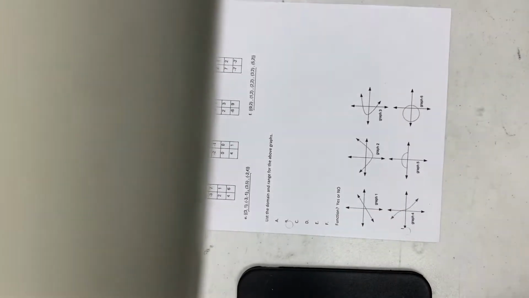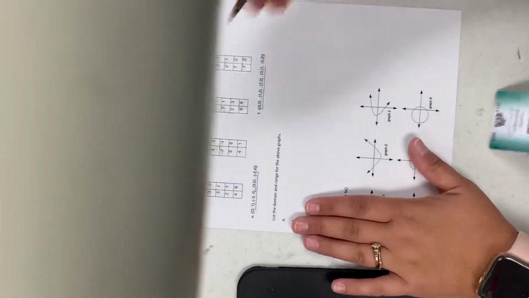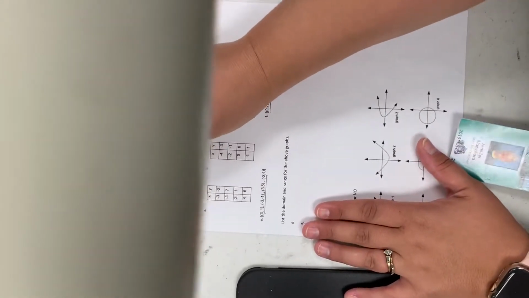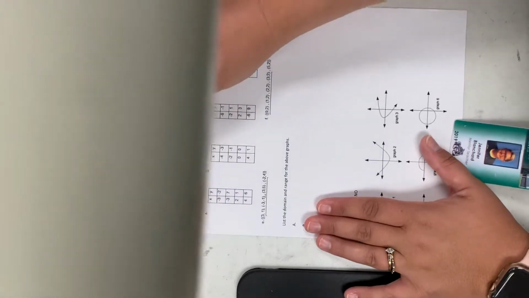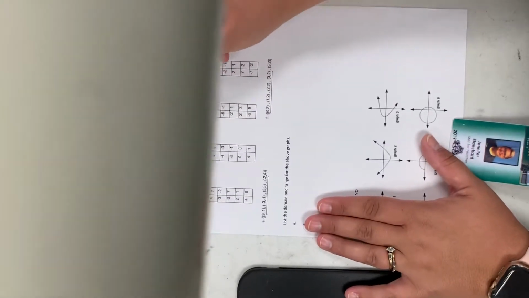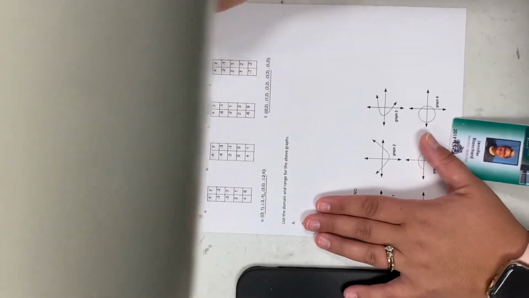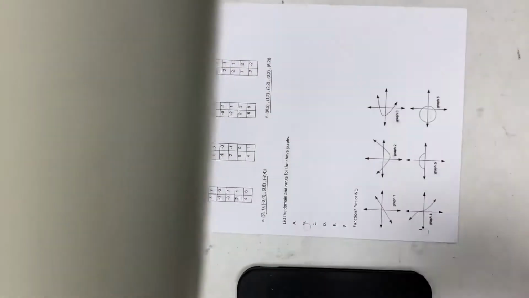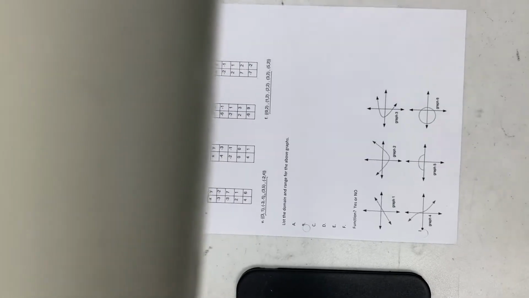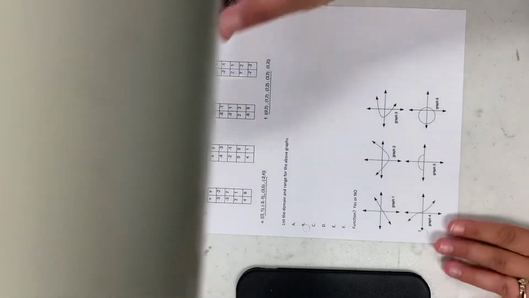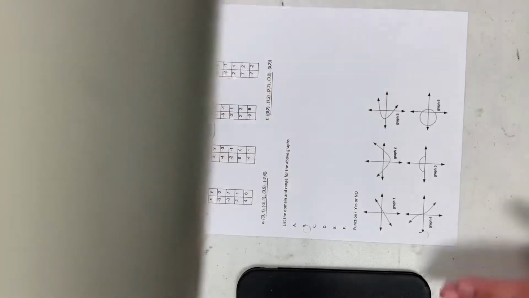Okay, so last week we talked about what a relation was, right? And we know that a relation is what? A set of ordered pairs. So anytime that you see ordered pairs, you have a relation. And we've seen that a lot in algebra or in math in general. But there's a special relation where when the x's or the domain does not repeat, we call that a function.